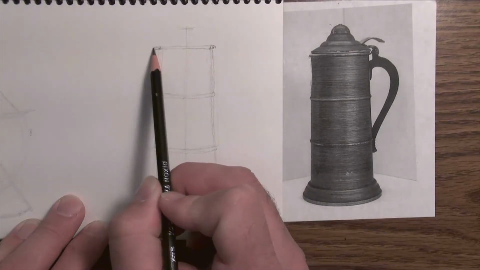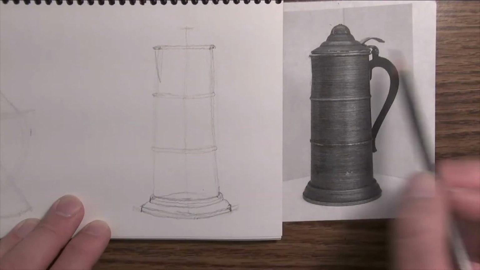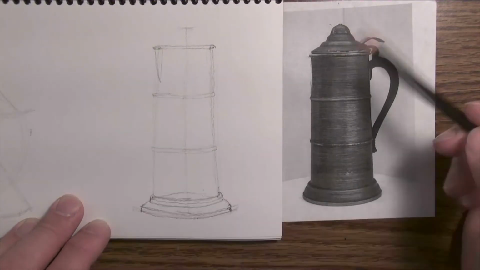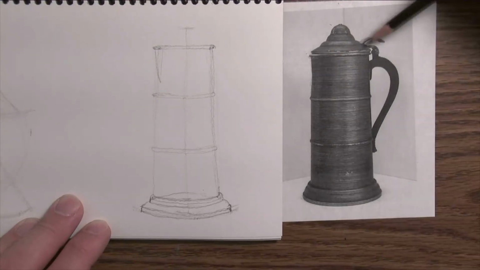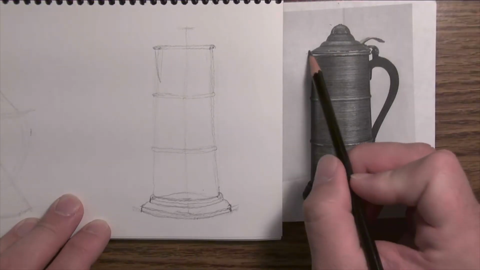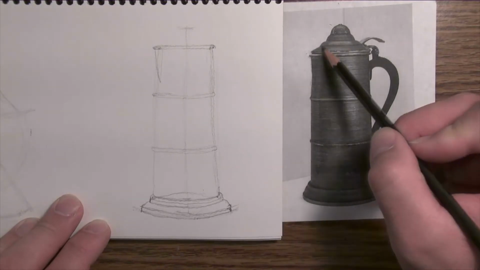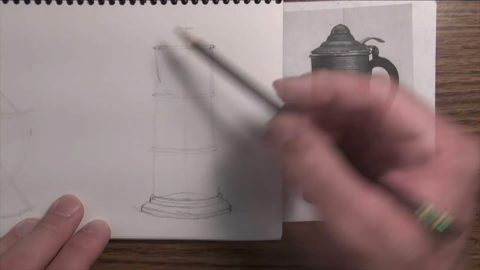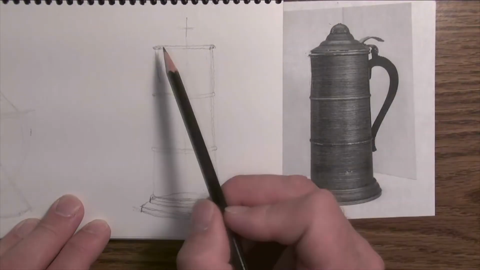So it's just going to be a flat ellipse. And above it, I've got several shapes again. I've got this, which is a straight line, and the base is a slight curve or flat ellipse. That tells me this is a cone. So my line of symmetry might need to get a little taller now.